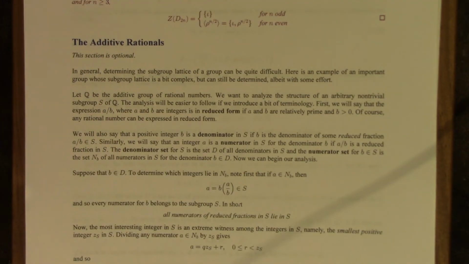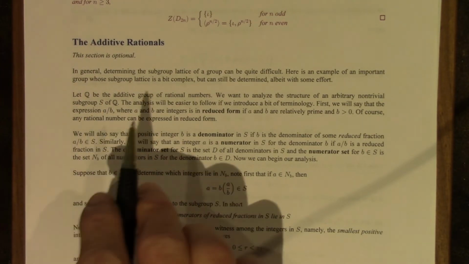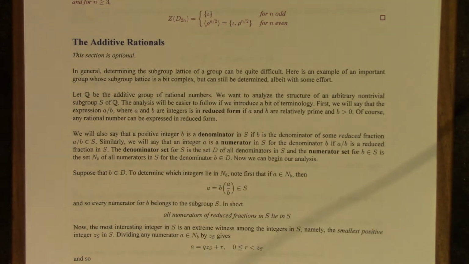Now the analysis will be easier to follow if we introduce some terminology. So first we'll say that an expression A over B, where A and B are integers, is in reduced form if A and B are relatively prime, but also if B is greater than 0. So any negative signs go in the numerator. And of course, any rational number can be expressed in reduced form.